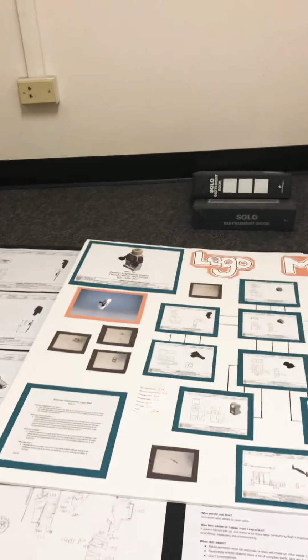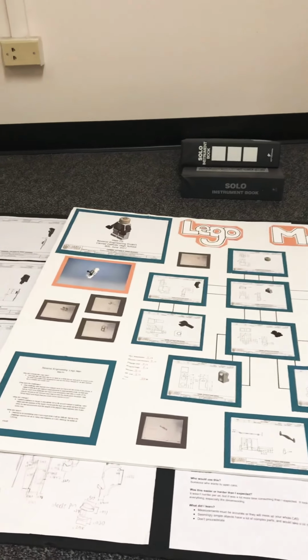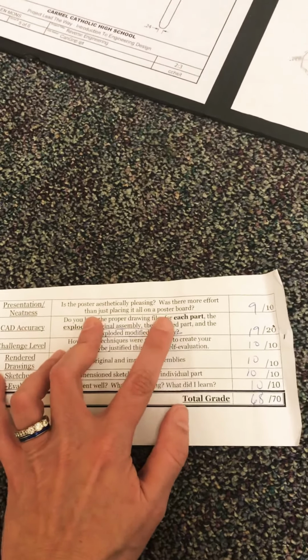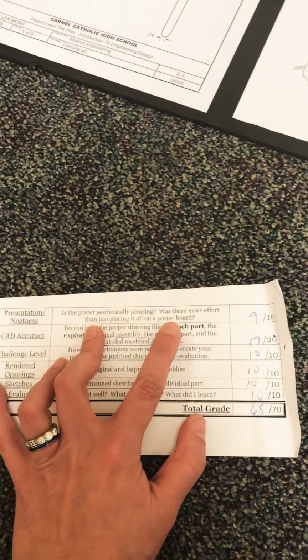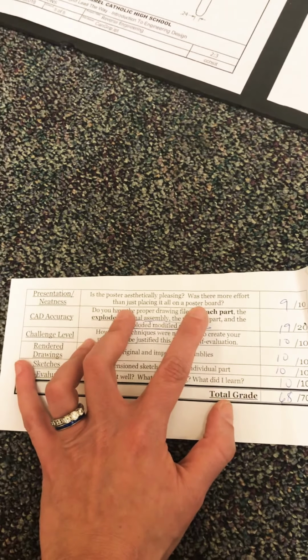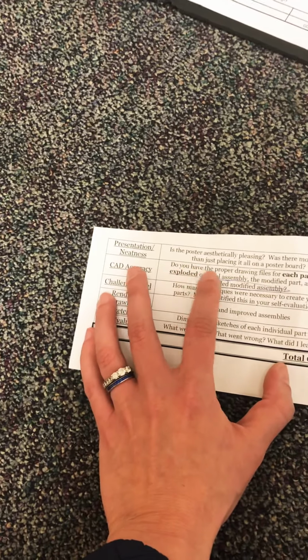You know you have your reverse engineering project due, but what needs to be turned in? You have this rubric. First part's easy, right? Does it look nice? Did you just tape a bunch of stuff to a poster board, or did you try to make it look nice? CAD accuracy. Okay, do you have the proper drawing files for each part?